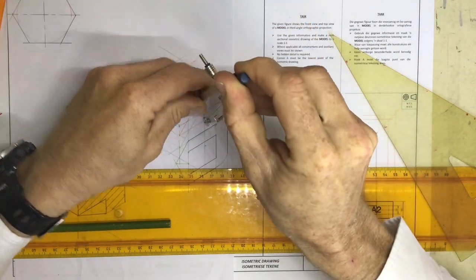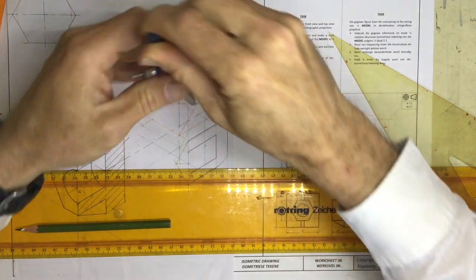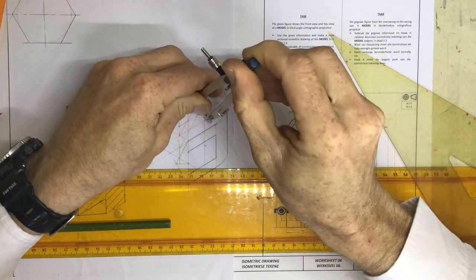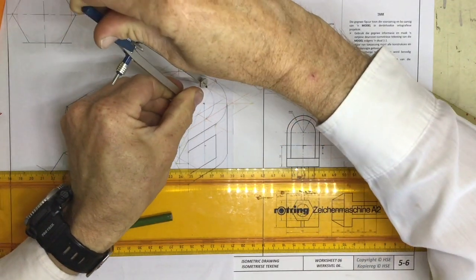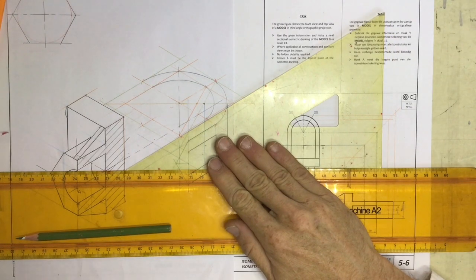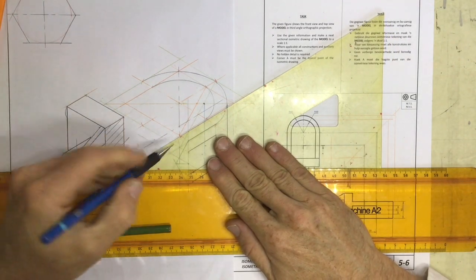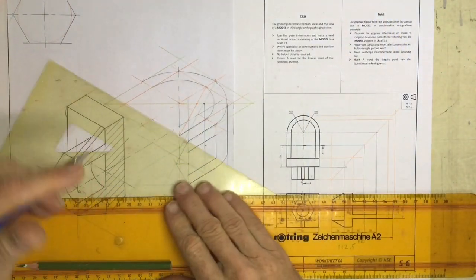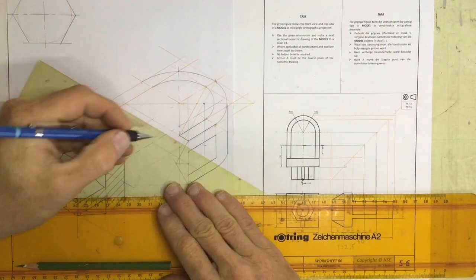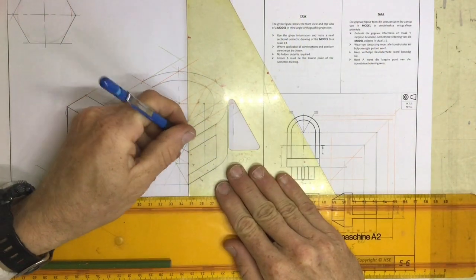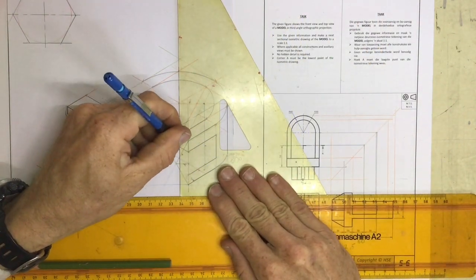Let's get it a bit better placed. There we go. Okay, right, there's the second little arc. I can now draw a line coming out from there. I can draw a line going across over here, line going over there, that little line over there, that little line over there.